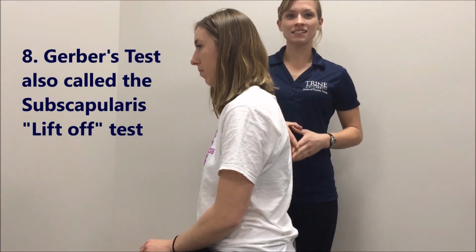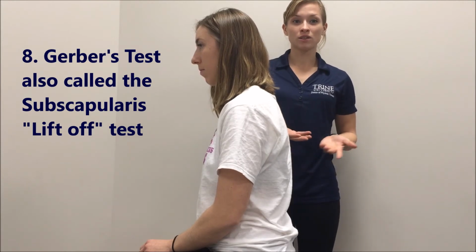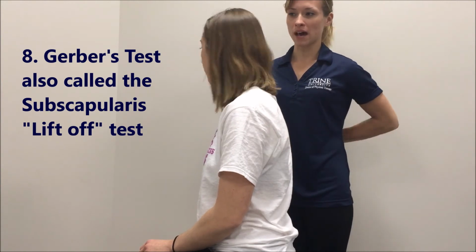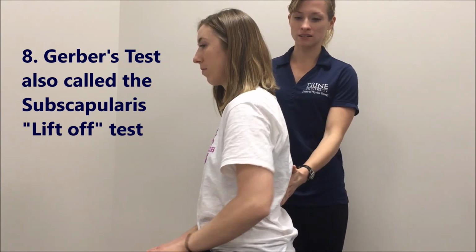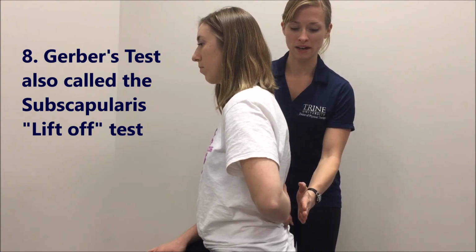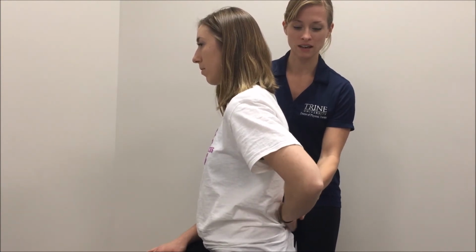Next test is the subscapularis test, also called the Gerber's test. Courtney, I'm going to have you place your left arm behind your back with the back of your hand against your back. And then I want you just to lift off your hand and try to touch mine right behind you. Good. And relax. Courtney was able to perform the test, but if a patient is unable to perform the test, it indicates that the subscapularis muscle is weak or possibly has a torn tendon.